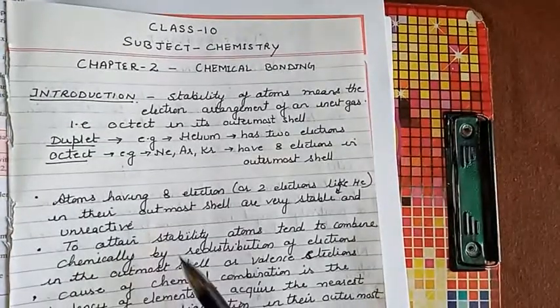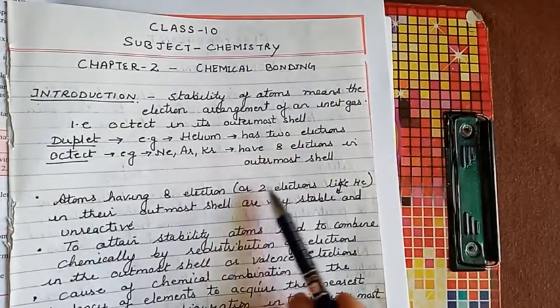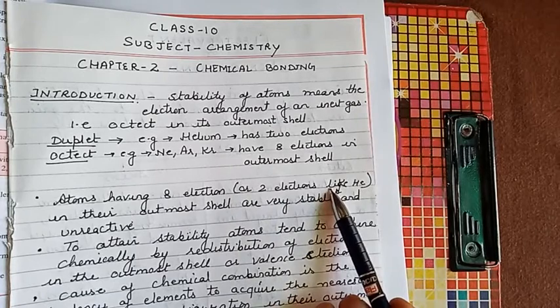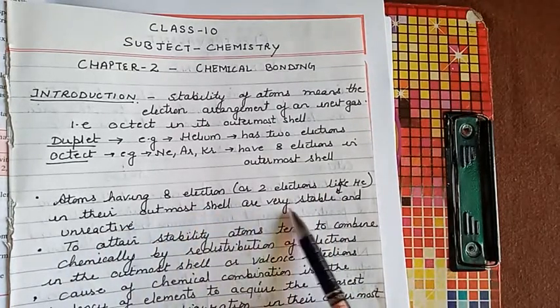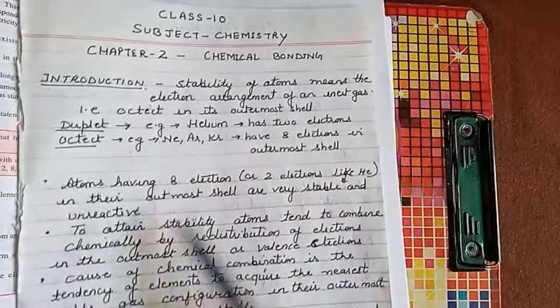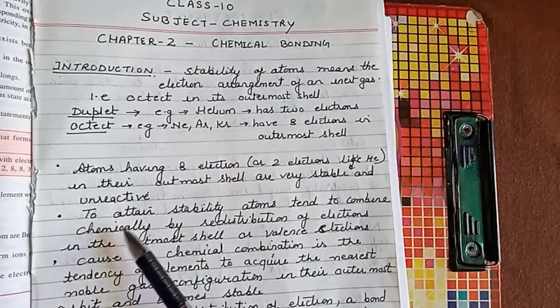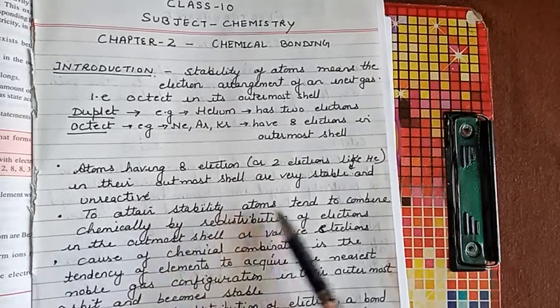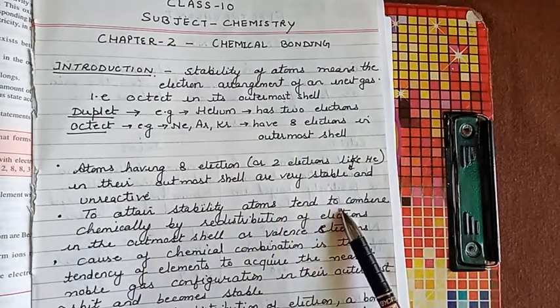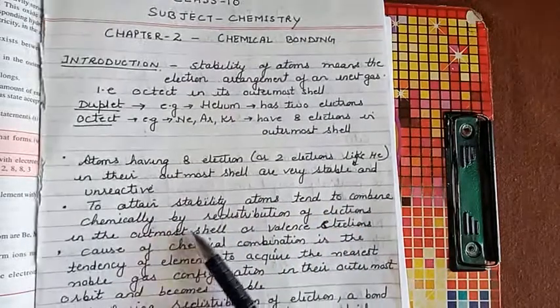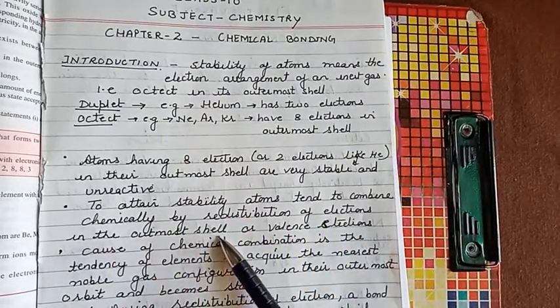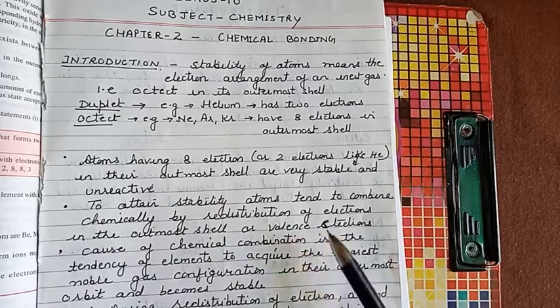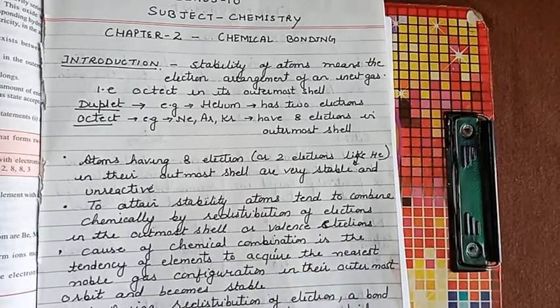Atoms having 8 electrons, or 2 electrons like helium, in their outermost shell are very stable and unreactive. To attain stability, atoms tend to combine chemically by redistribution of electrons in the outermost shell, or valence electrons.